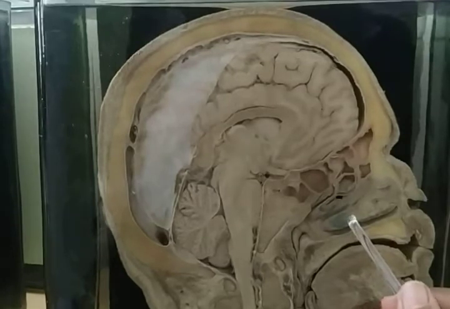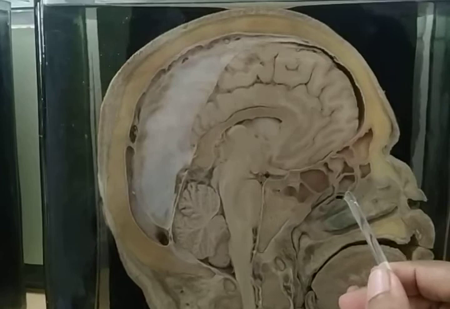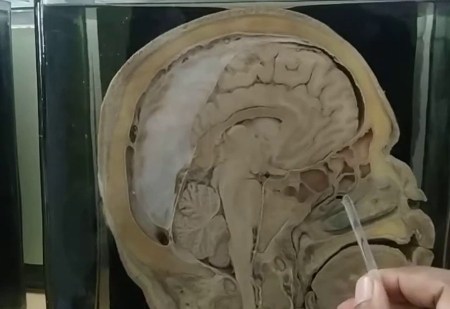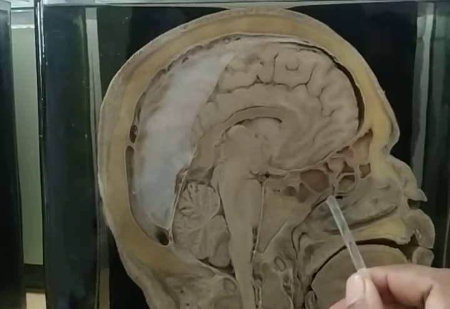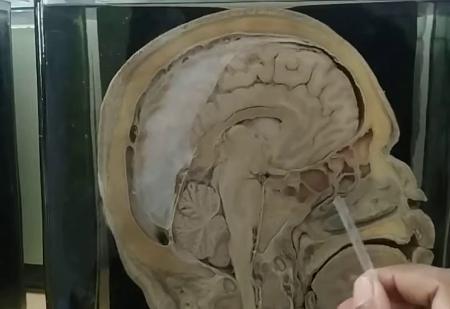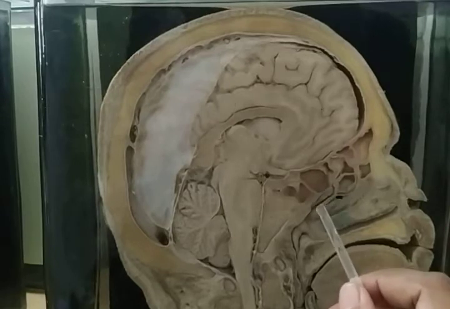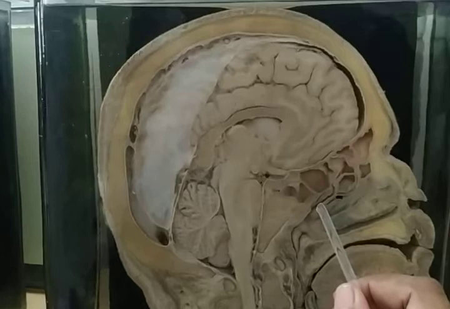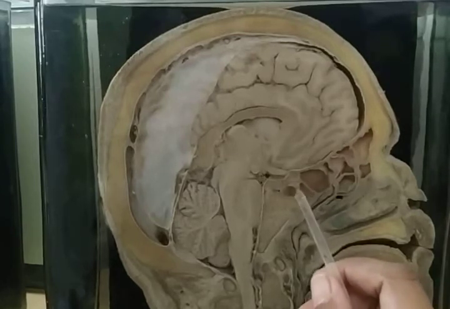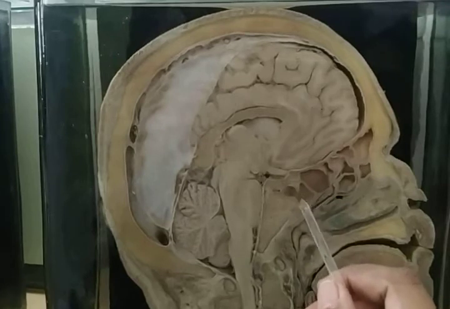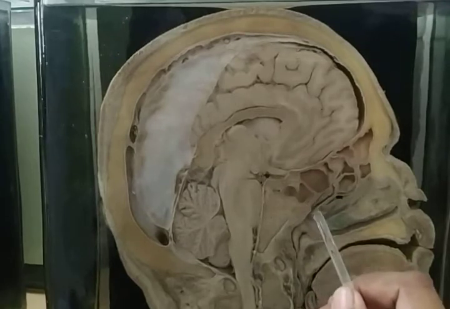Coming to the superior concha, it is present in the posterior superior part of the nasal cavity and is very short. The space posterior and superior to it, where you have the sphenoid air sinus and its opening, is called the sphenoethmoidal recess.